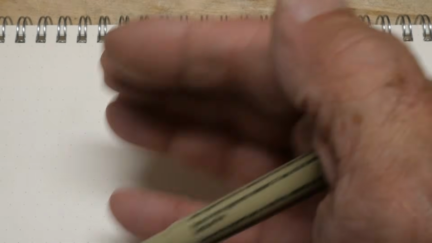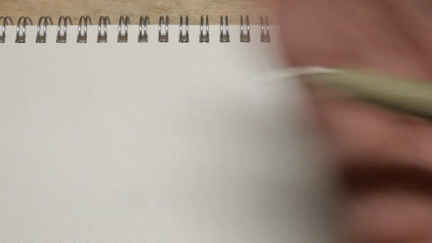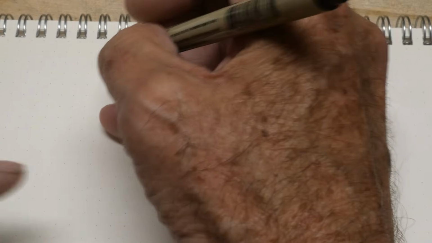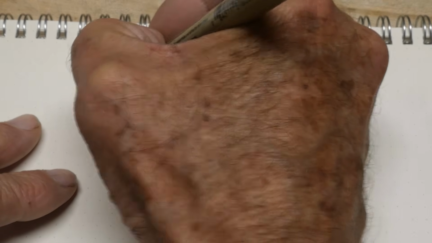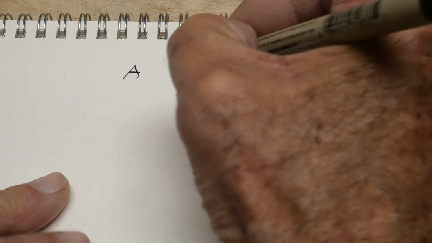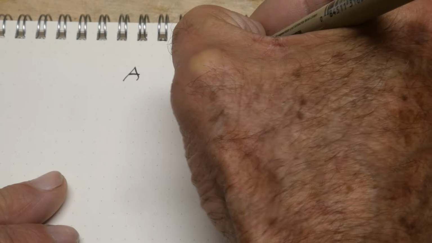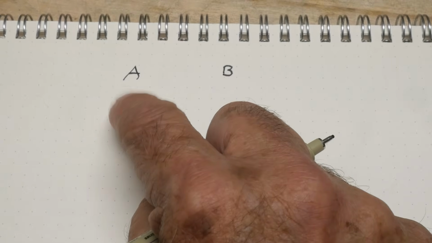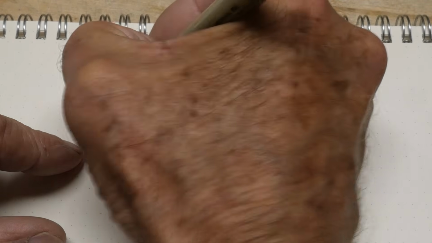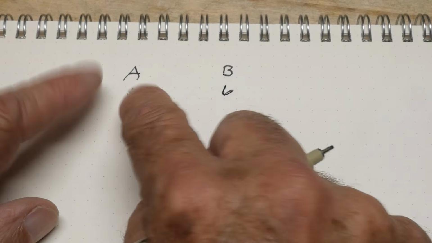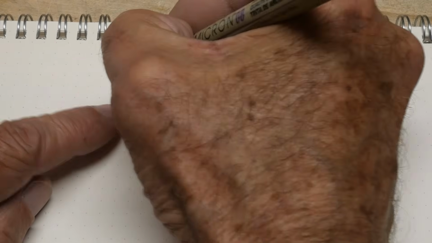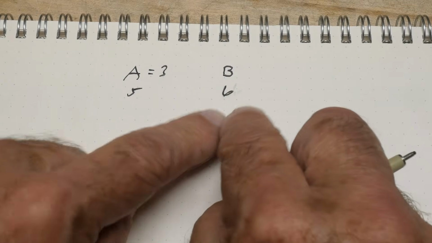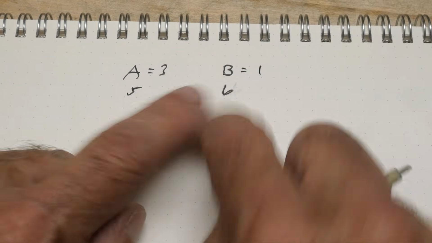In our example, we did several 5s and then we did several 6s. We did 3 and 1. But let's say the number of 5s we'll call the variable a, and the number of 6s we'll call the variable b. So a is the number of 5s, so a equals 3, and b is the number of 6s, so b equals 1.